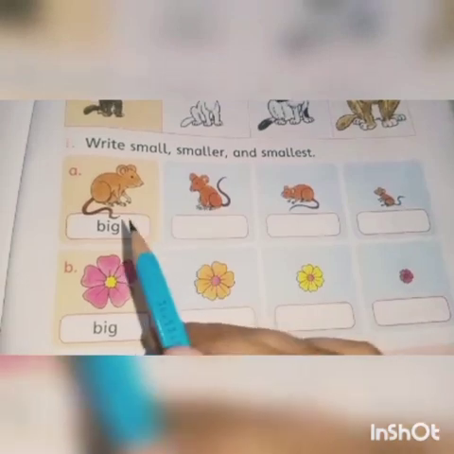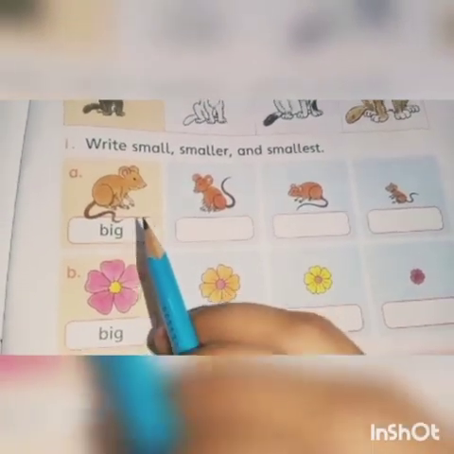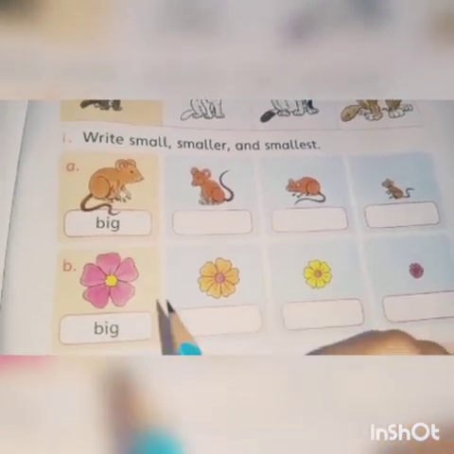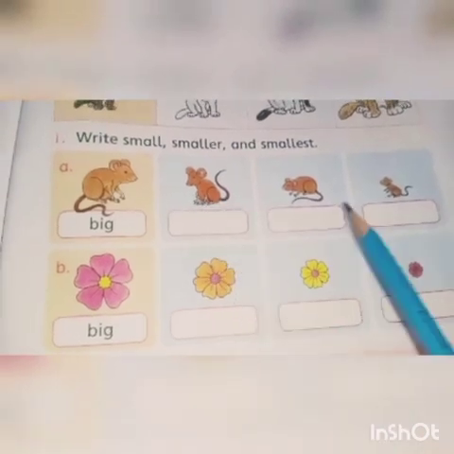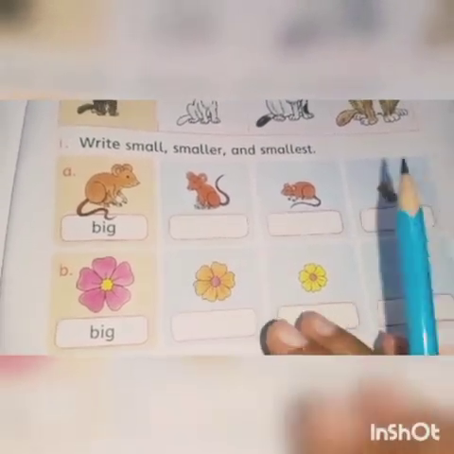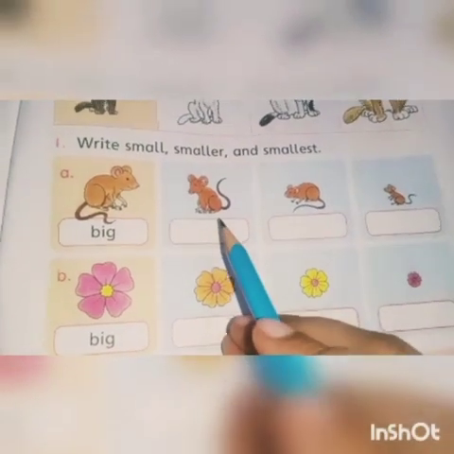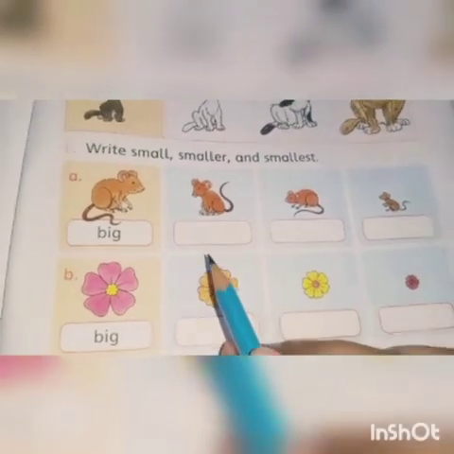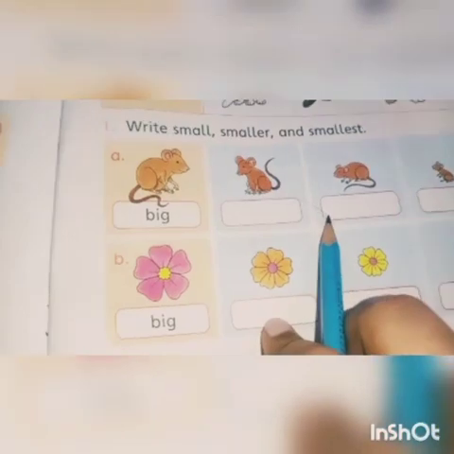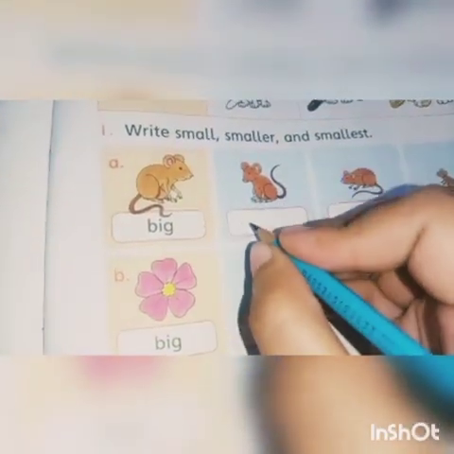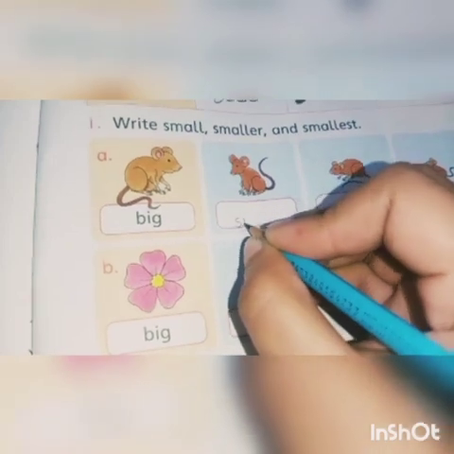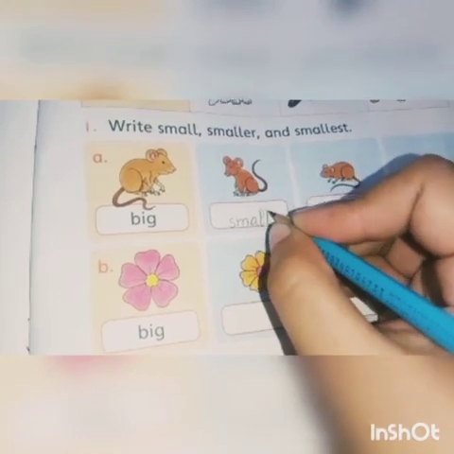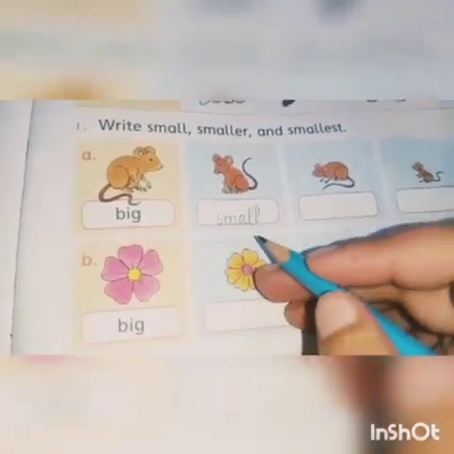4 mouse. Students, the first mouse is big because here we can see big is already written. So we are going to differentiate these 3 mouse and write small, smaller, and smallest. This one mouse is smaller than this one big mouse. So we are going to write small over here. Let's write it, students. S M A L L. Small, big, small.